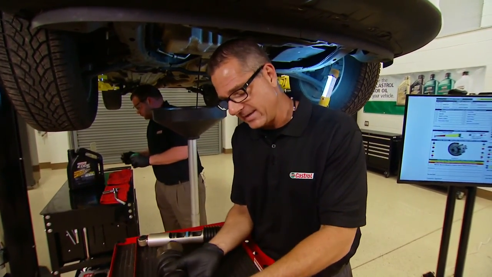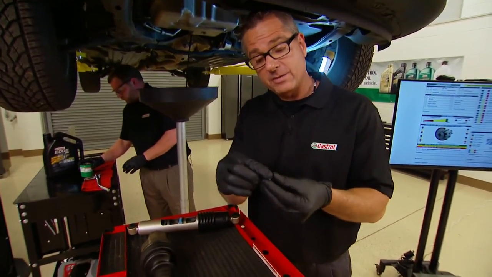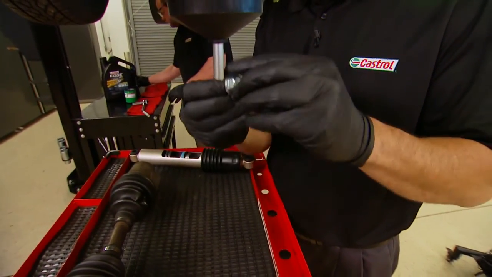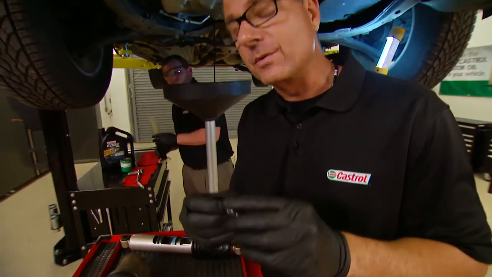They may need a CV axle. While you're under there, make sure you replace the oil gasket here if it's leaking, and check the torque seal. Make sure it's not broken before you do the oil change.